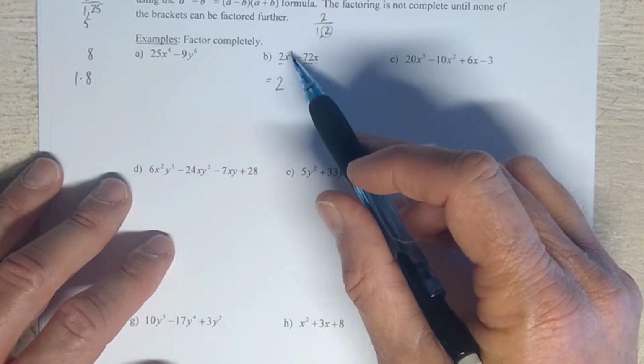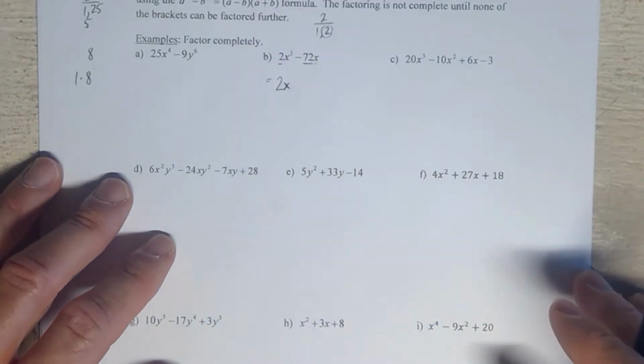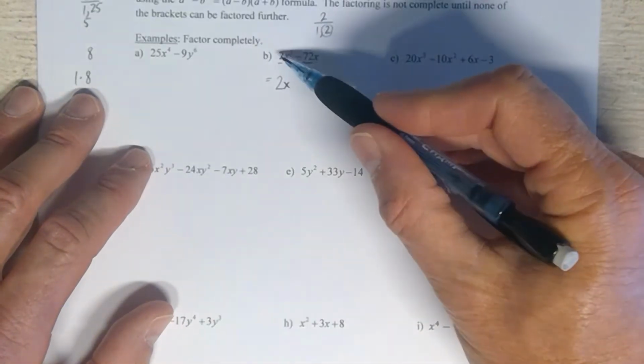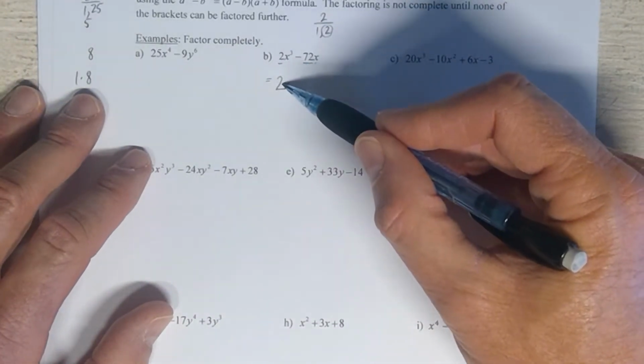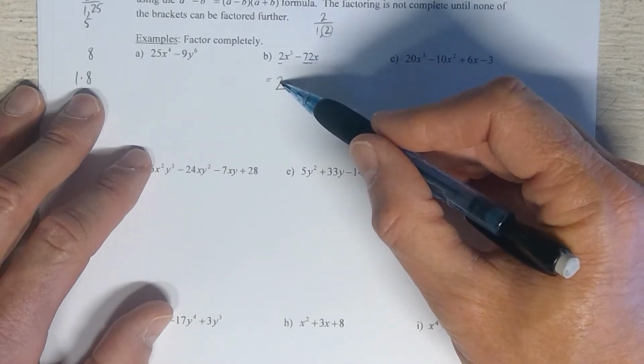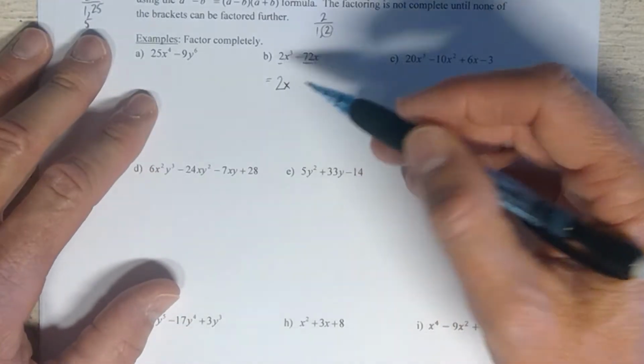Smallest exponent. And so x to the third and x to the first, the first is the smallest one. And so that's your GCF right there, 2x. Okay, so you do the coefficients, figure out the 2 from that, and then smallest exponent gives you x to the first. Make sure that these are being multiplied together, 2 times x, not 2 plus x, okay?